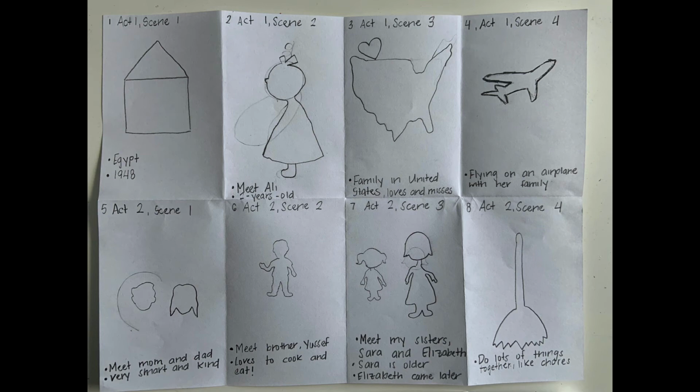Act 2, Scene 1. Now you can see I've moved into Act 2. I know that I've moved into Act 2 because I have my graphic organizer in front of me, and this is where I get to start talking about my characters in more detail, and also I get to extend my problem out. So Act 2, Scene 1 has a picture of a man and a woman.